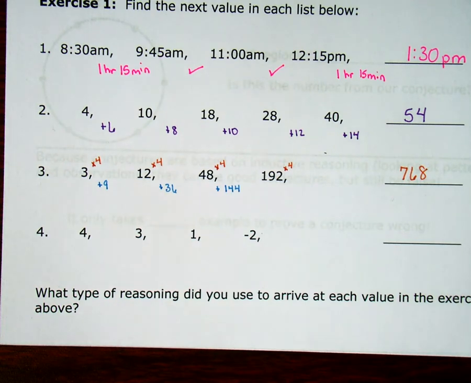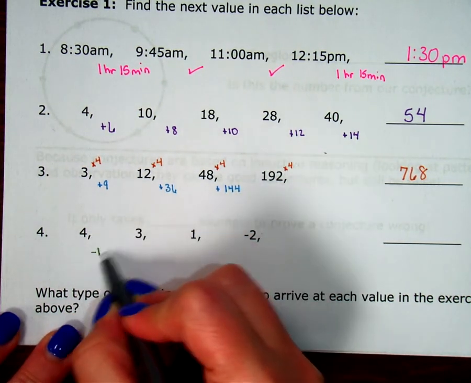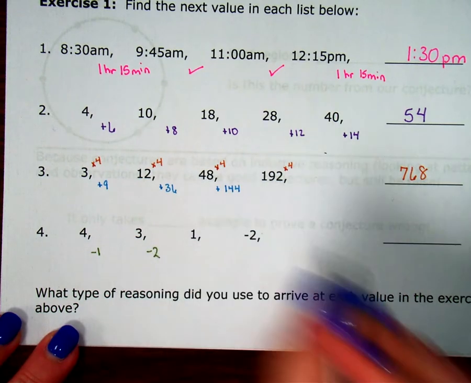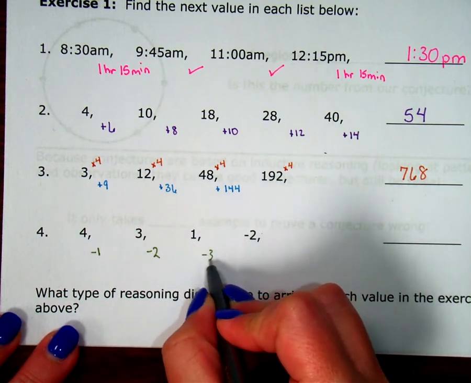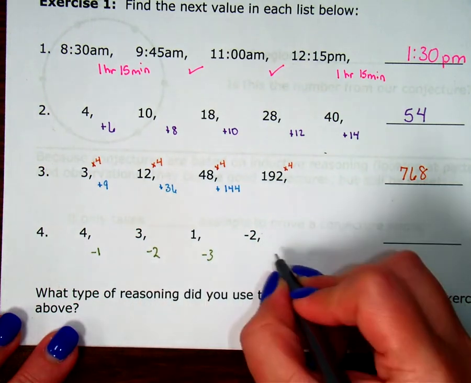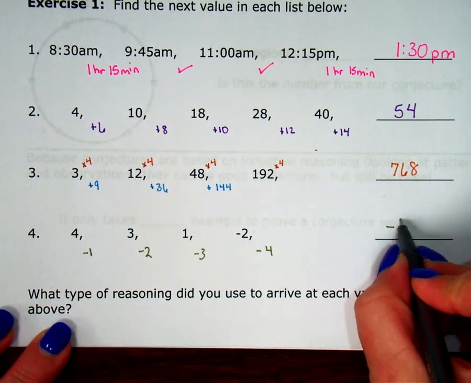Okay? All right, so the next one I'm going to look at, 4, 3, 1, and negative 2. This time we're decreasing. I have to decrease by 1. 4 minus 1 is 3. Then I'm decreasing by 2. Then I'm decreasing by 3. So I decrease by 1, then 2, then 3. So I bet you I'm going to decrease by 4 and be at negative 6.